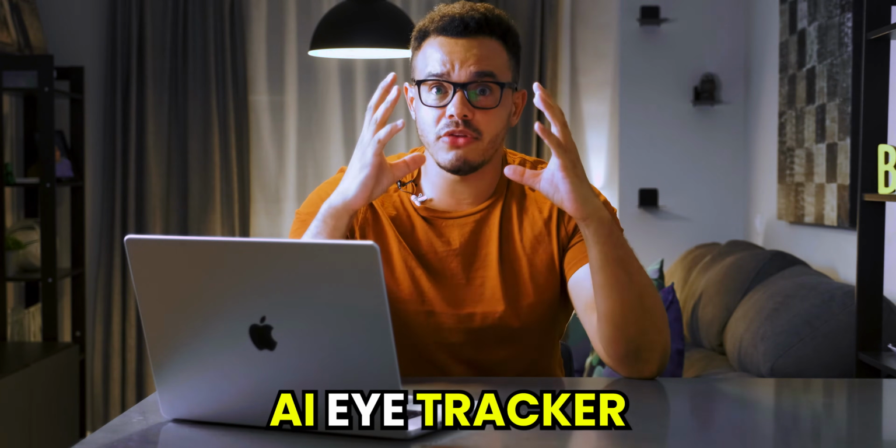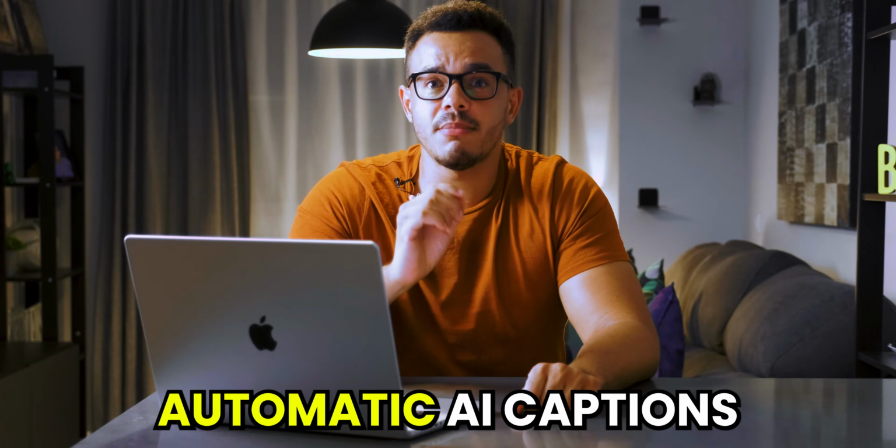The second one we're going to be talking about is the AI eye tracker, which I think is absolutely crazy. This is something that's a premium product on their app version as far as I'm aware. So to say this is completely free and we can use it as we speak right now on their website, I think it's crazy and I think this will be a game changer for a lot of people who have a preference like myself to edit their videos on a computer or a laptop instead of doing it on their phone.